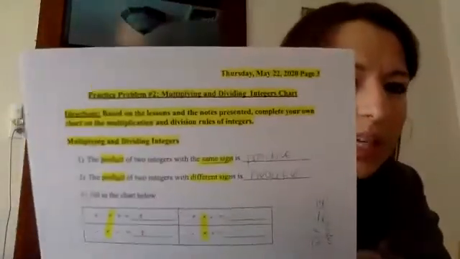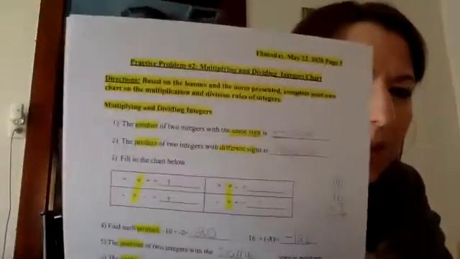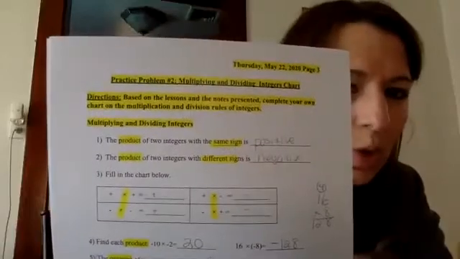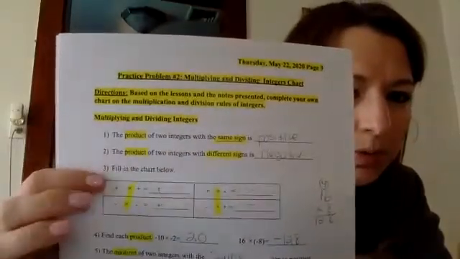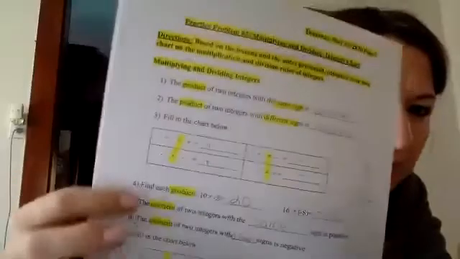Now, we're gonna take what we just did and we're gonna apply it into action. So I'm gonna call someone to read me question 1, 2, and 3. I'm gonna call one student to do the first 3, and then the next student to do the next 3. All right, Esther. You're gonna read for us page 3, the directions, and problem 1, 2, and 3, please.